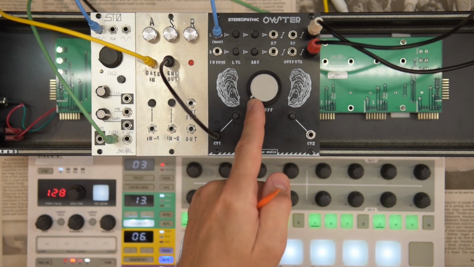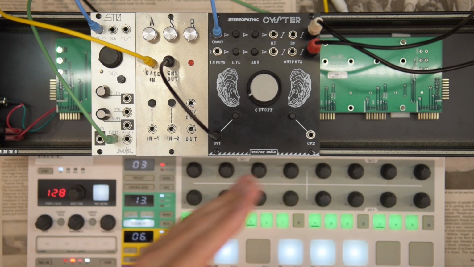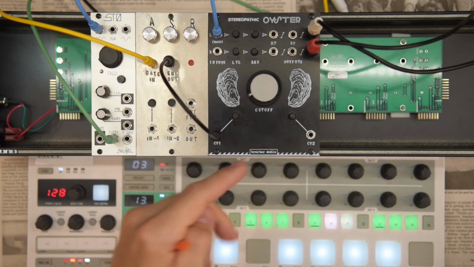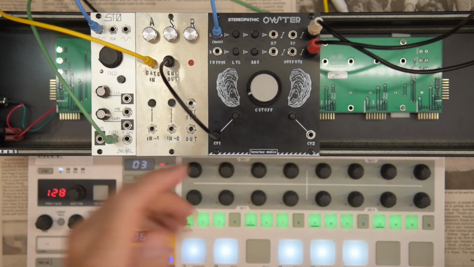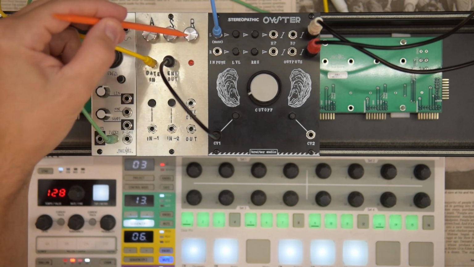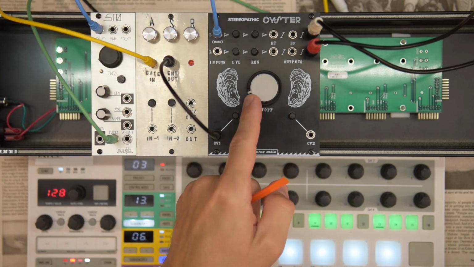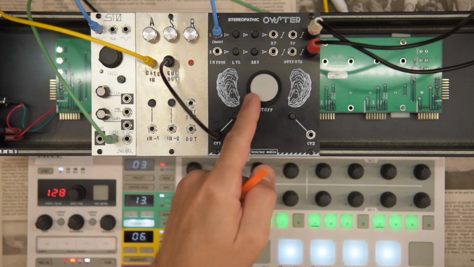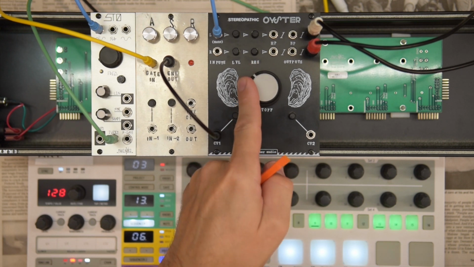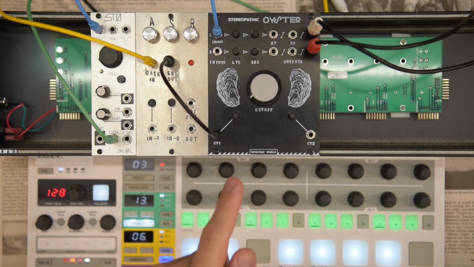But by having an envelope, you can have more of an attack, some sustain, and a certain amount of release. Those controls right here, by playing with those, you can change the way that the gate will affect the cutoff sweeping of the filter.